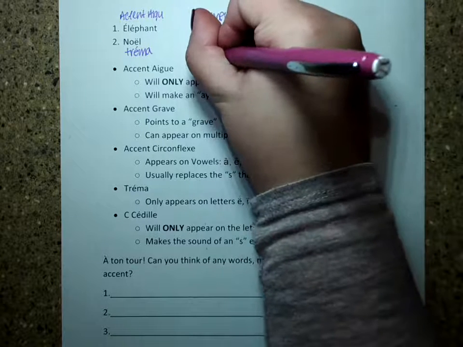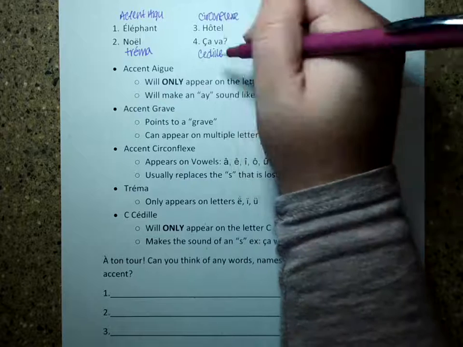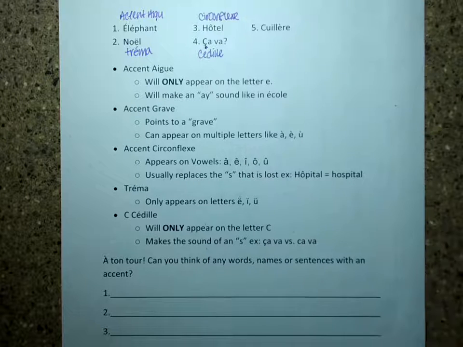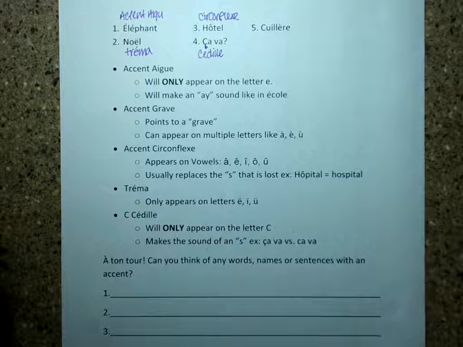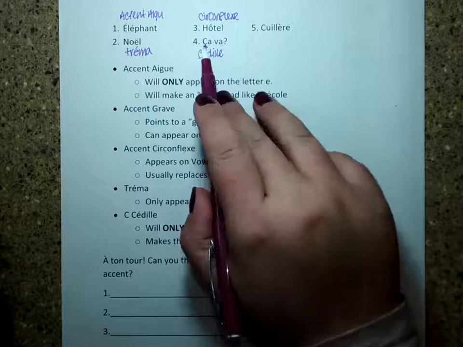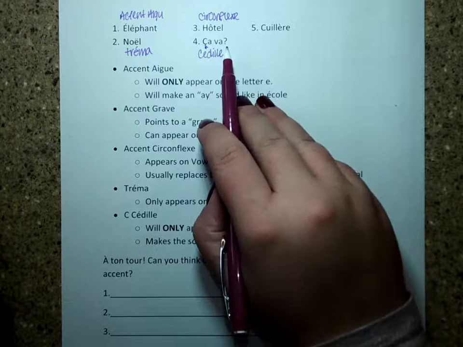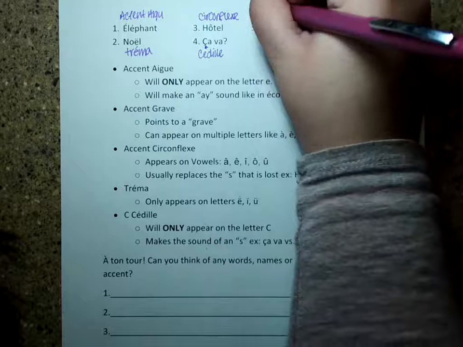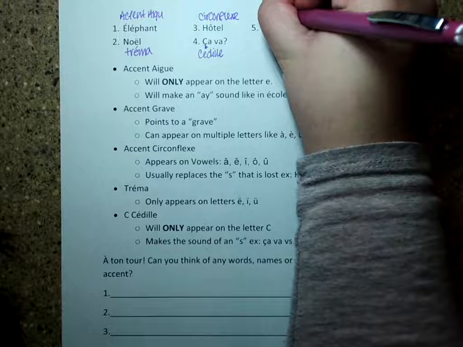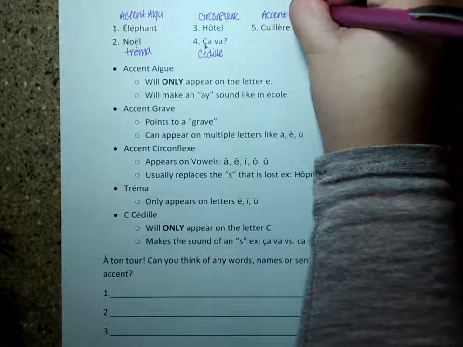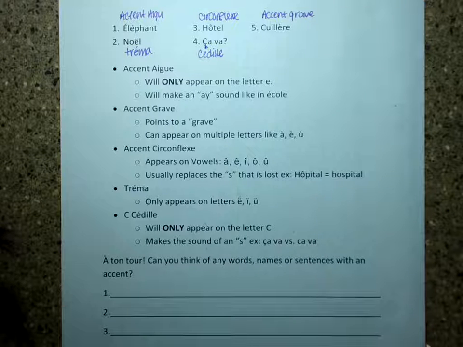Next, we have this cédille. And this cédille is right here. It's the bottom of that C. And remember, it makes an S sound. So instead of ça va with a K sound, it's sa va. And then the last one we have is an accent grave. And that's the one that points down to a grave.